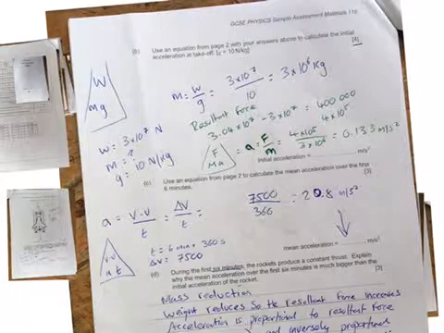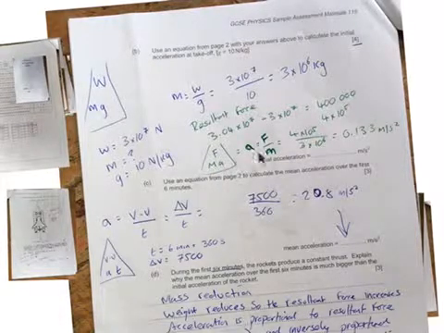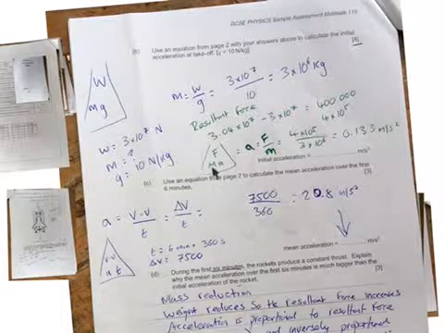Sorry, it's my lumpy fingers. So to get F, I know my force. I know my acceleration from the previous page. I don't know my mass. I need to get my mass. I can do that because I've got the weight and I know gravity.